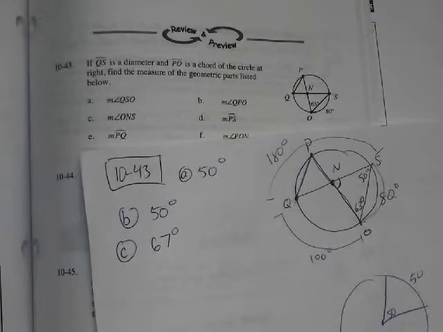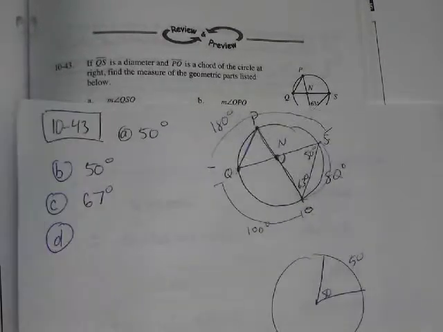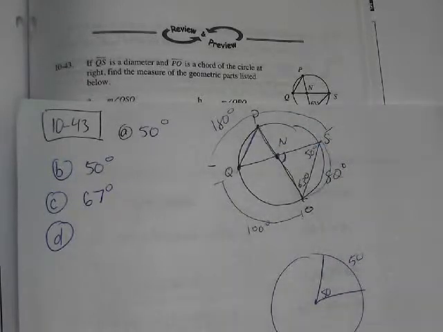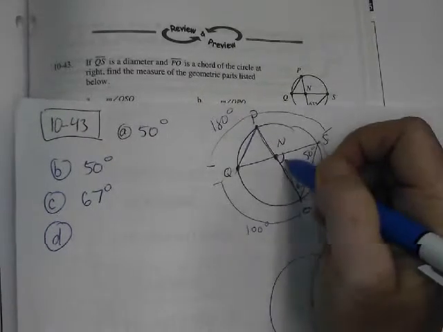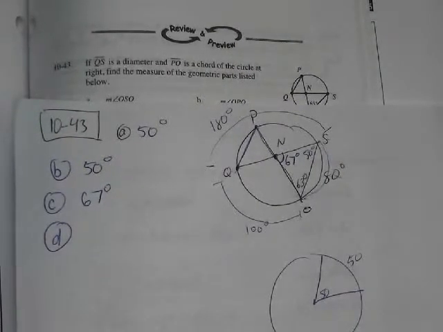Letter D is the arc of PS. So that would be 100? No. Because there's 80, then 100's next to it. PS would be 126, right?